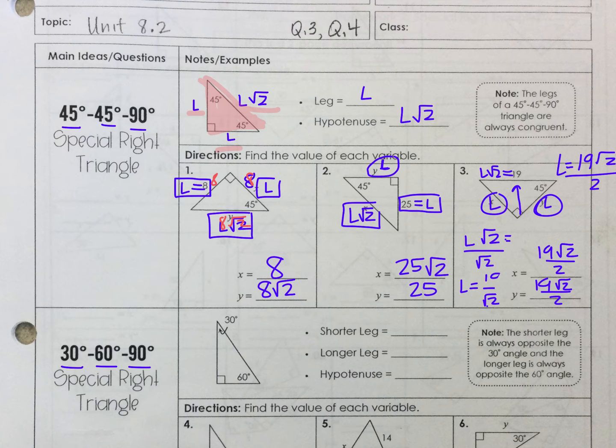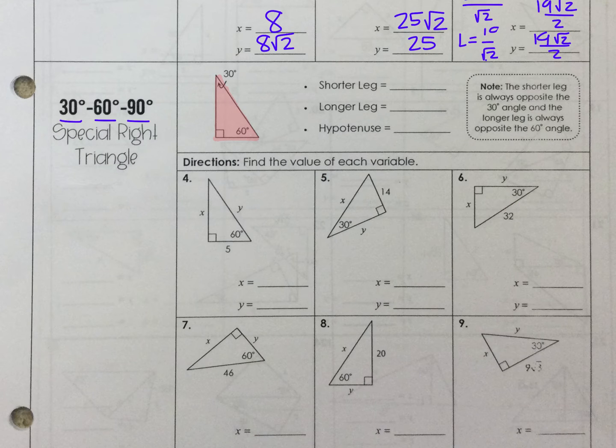When you have a 30, 60, 90 right here, we also are going to label the sides, but they have a little bit different labels. Okay, the shorter leg, that's the one across from the smallest number. So across from the 30, we have the shortest leg, and it's just the L, like before. The longer leg, I'm going to call it the middle leg. The middle size leg, that's that one across from the 60. That one is going to be L square root of 3.